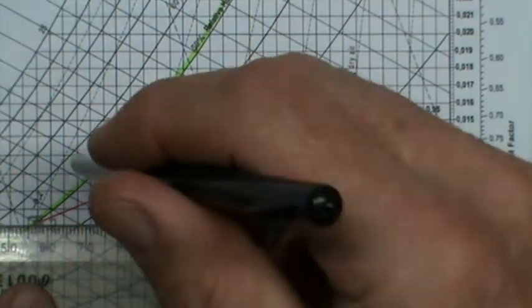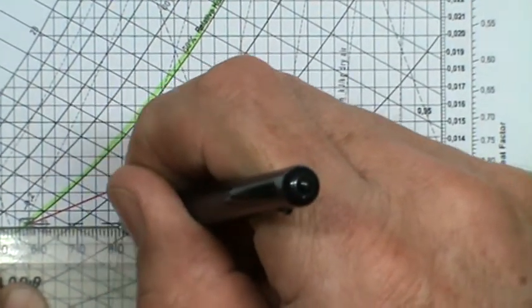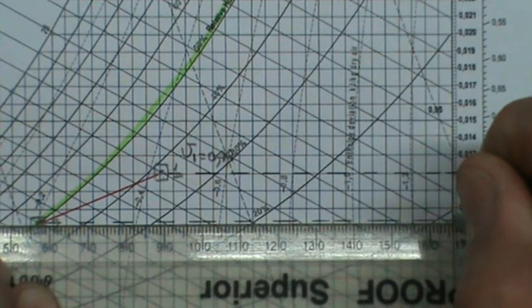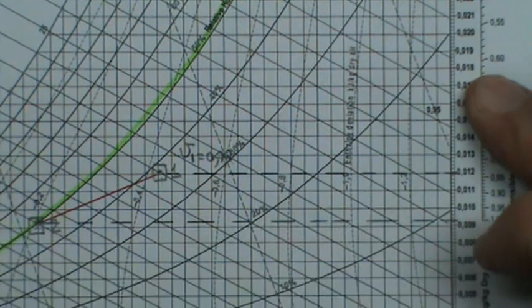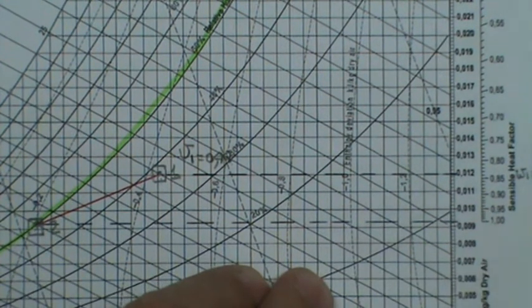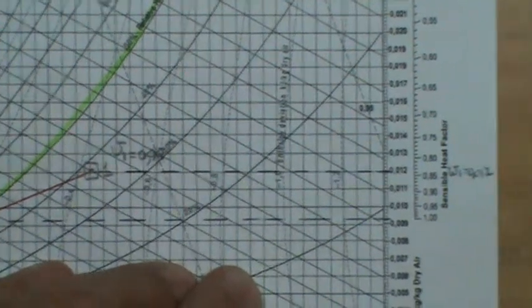Okay, so in other words, we draw this one along over here for state point 2. And there we go, state point 2. We see it is 0,009. I'm going to zoom in. Hope it's going to clear up.